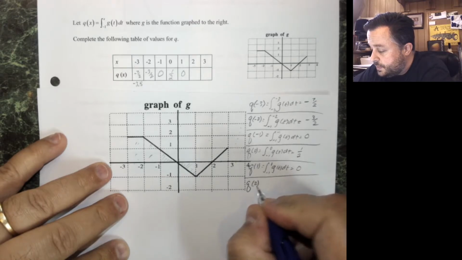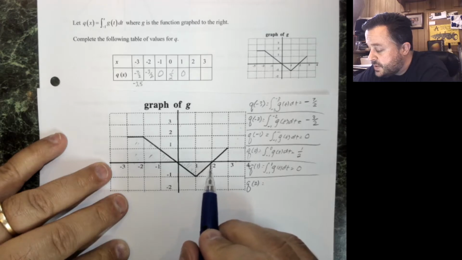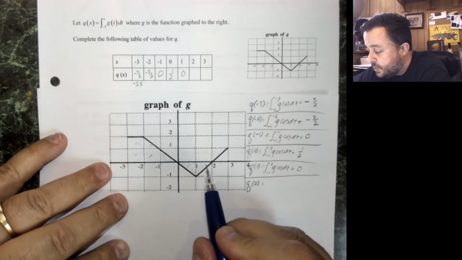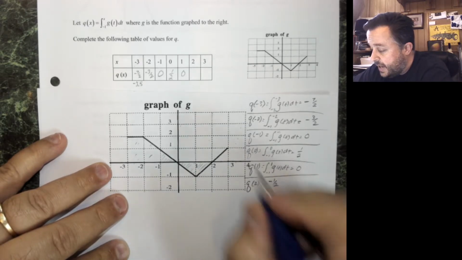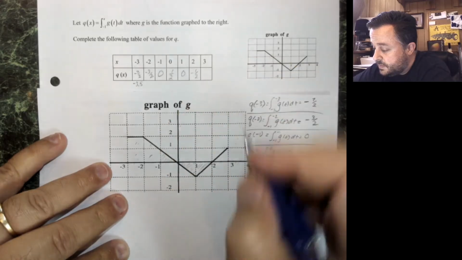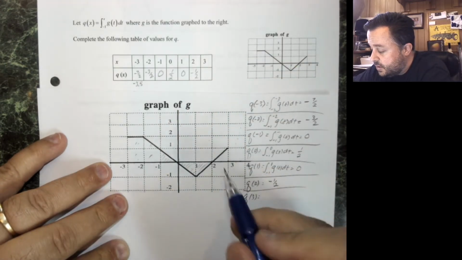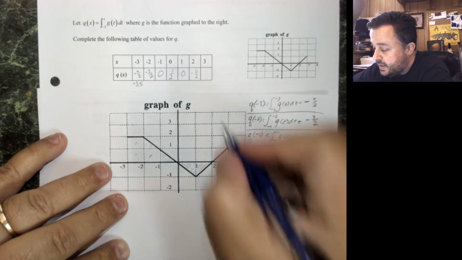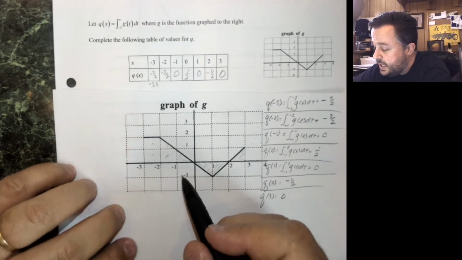Q of 2. Okay, so we're just going from -1 to +2. And again, since we're accumulating, we know that the area from -1 to 1 is 0. So all I need is this area here, which is going to be -1/2. And then Q of 3. We'll just be adding on this +1/2, which will take us back to 0. Okay. So from there, we can go ahead and plot this curve.